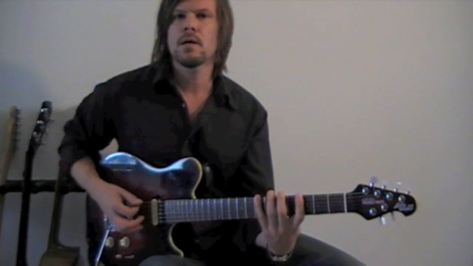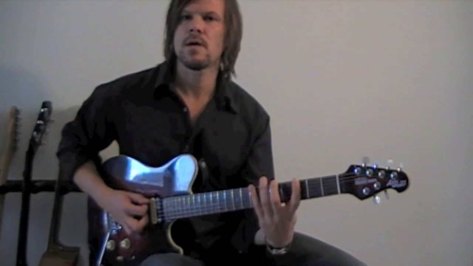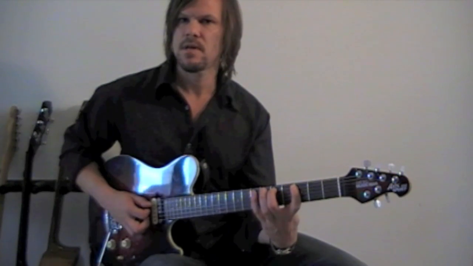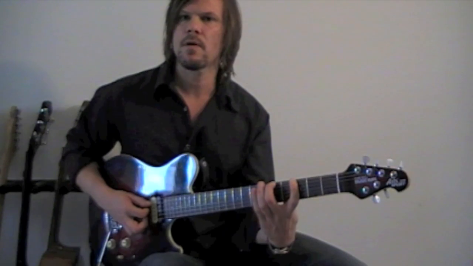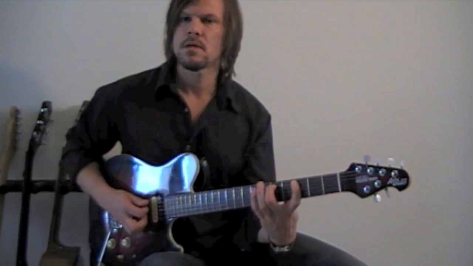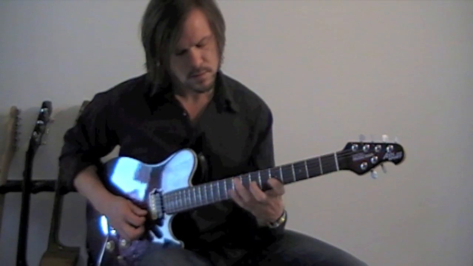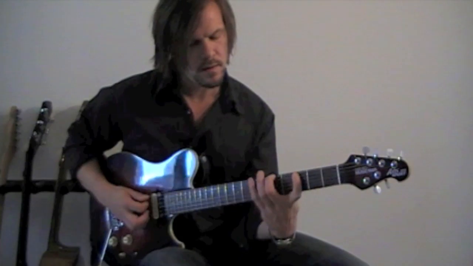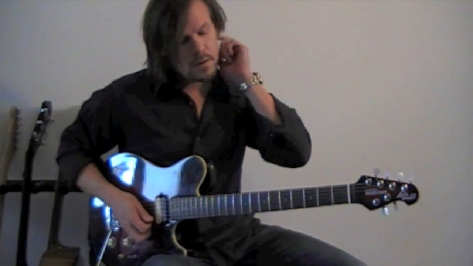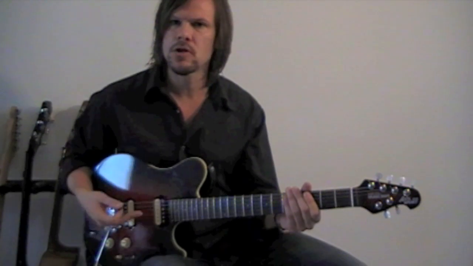For example, you can come up with a nice legato line. So that would be 3, 5, 7, 3, 7, 3, 5, 7. Down, hammer, down, hammer, hammer. Straight 16th notes. And I'll just repeat that in octaves.